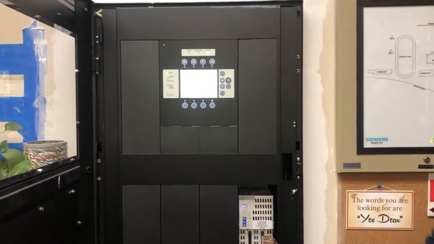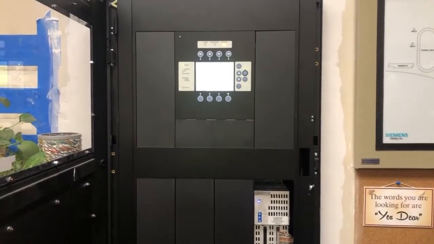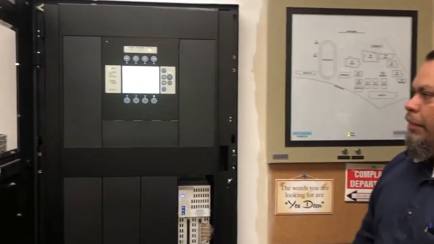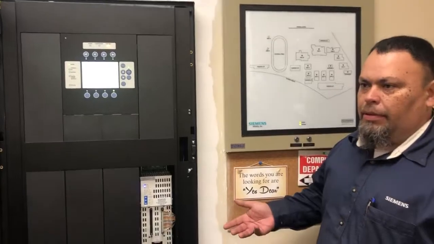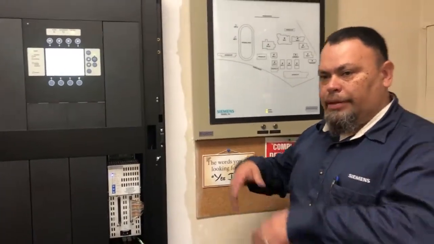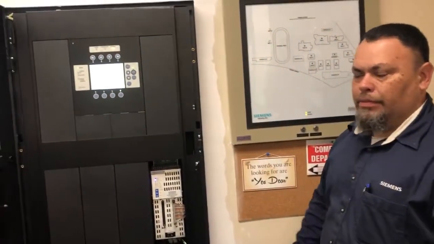So that's more for maintenance and us if we come in to do service on the system. That way, if somebody's here working on the system during school hours, it won't accidentally set off the horns and strobes.